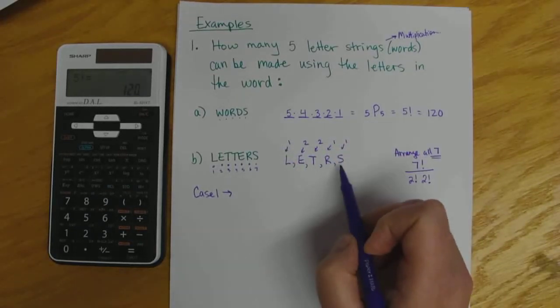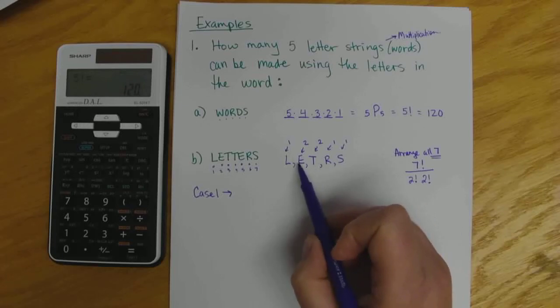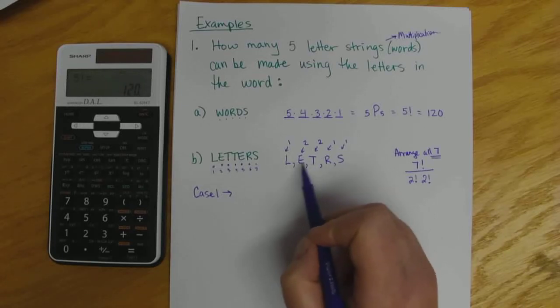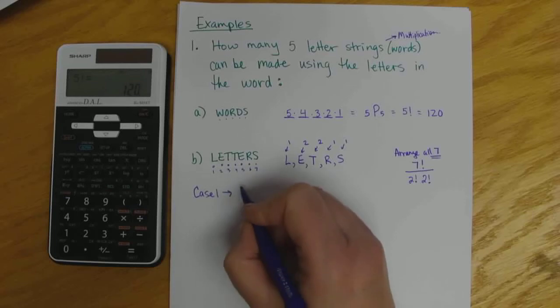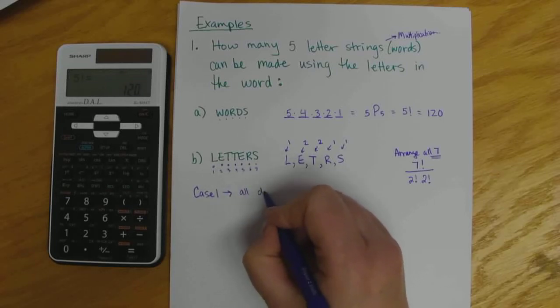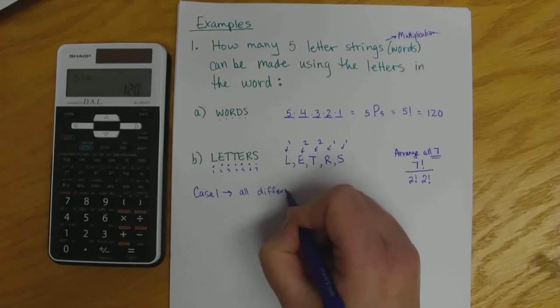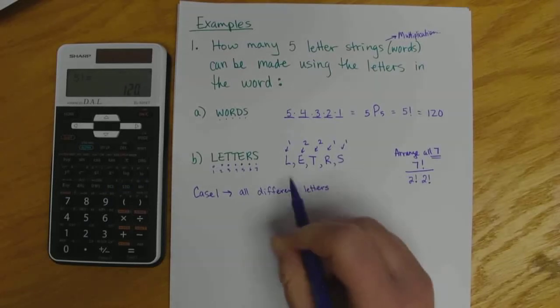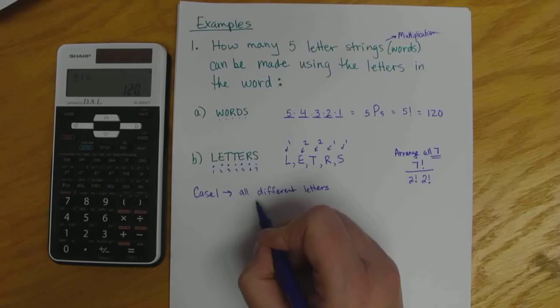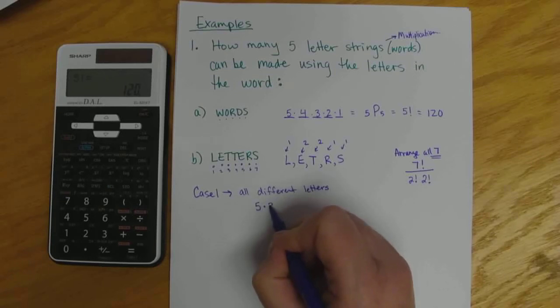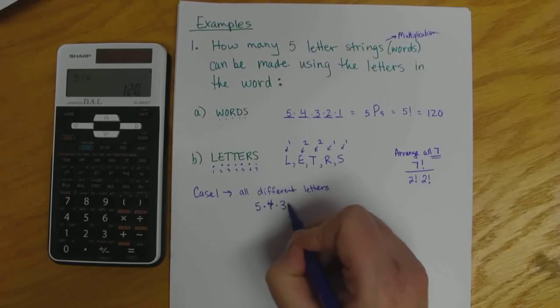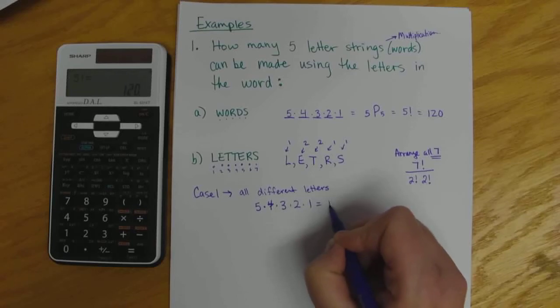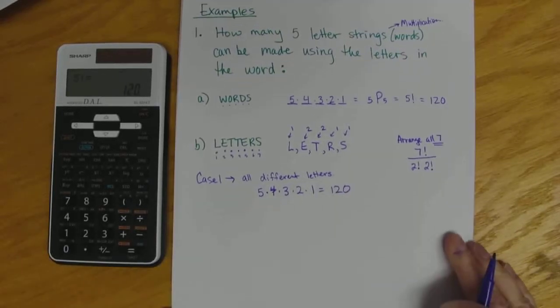So there's 5 different letters, but 2 E's and 2 T's, and we wouldn't be able to tell them apart if we put them. Let's say case 1 is all different letters. So if we were just choosing out of the different letters, we would have 5 choices for the first spot, 4, 3, 2, 1. 120 ways we can arrange those 5 letters.